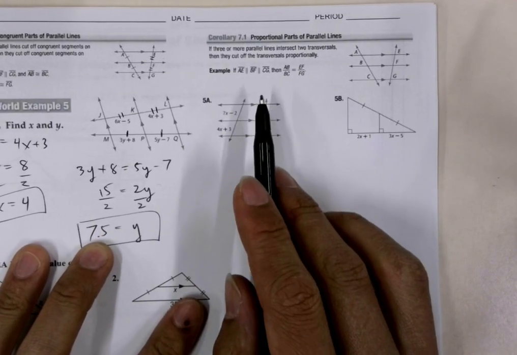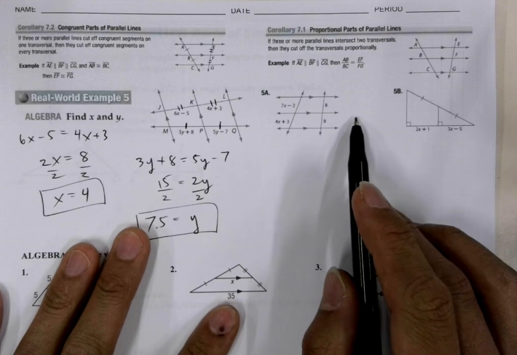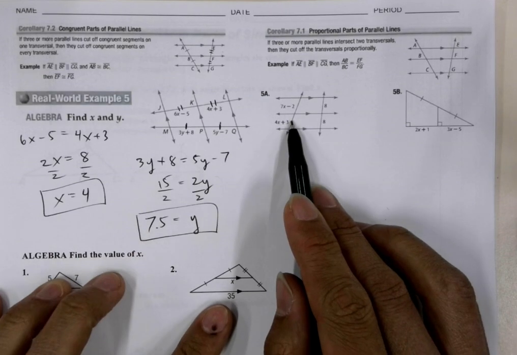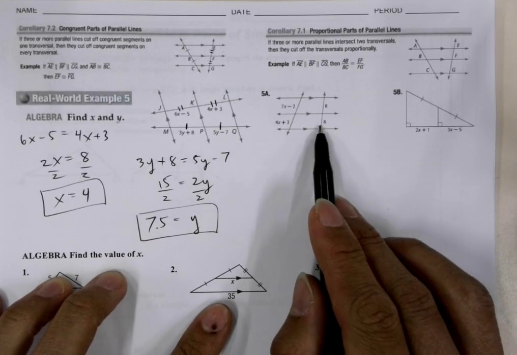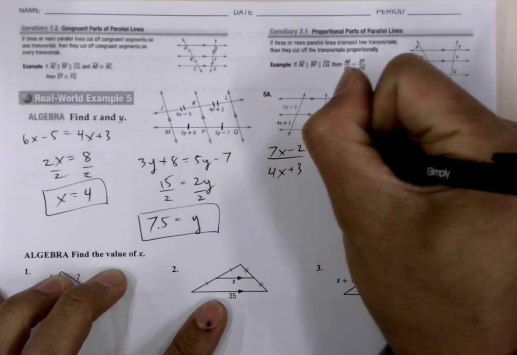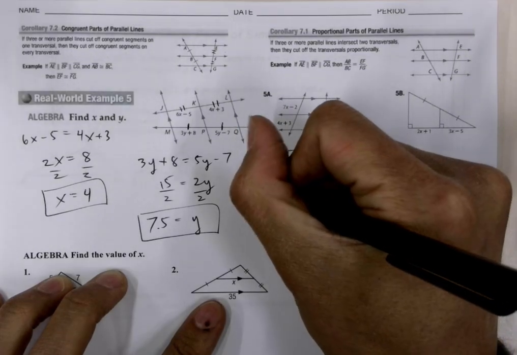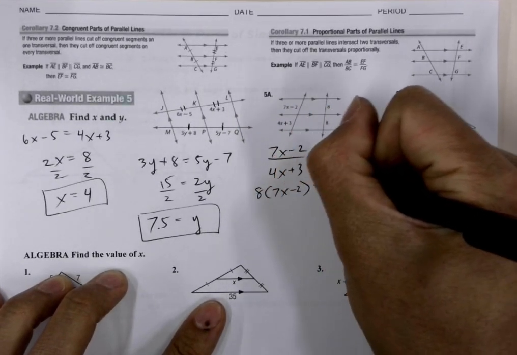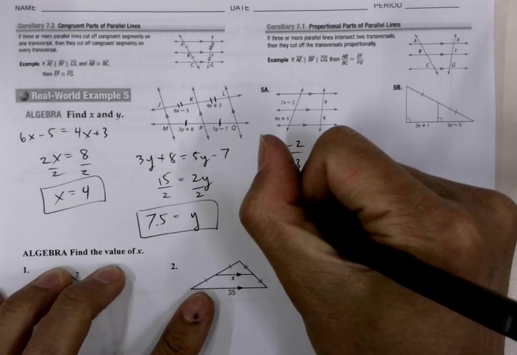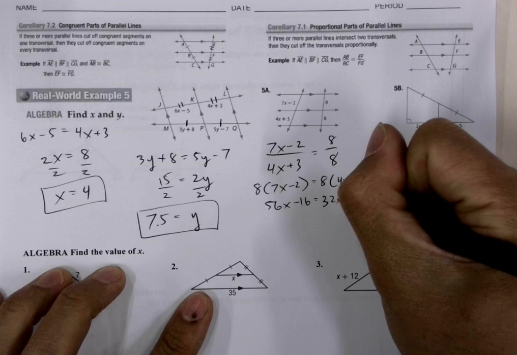So we get this proportion that we can create an equation from. So let's go ahead and look at this example here. We have these 3 parallel lines, right? And so what does that mean? That means we can create a proportion. We could say that this segment over the length of this segment is equal to this segment over the length of that segment. So let's go ahead and do that. We'll do 7x minus 2 over 4x plus 3 is equal to 8 over 8. And then how do we solve for x? Well, we've got to cross multiply. So we get 8 parentheses 7x minus 2 is equal to 8 parentheses 4x plus 3. And then we got to solve this. So it's going to be 56x minus 16 is equal to 32x plus 24.